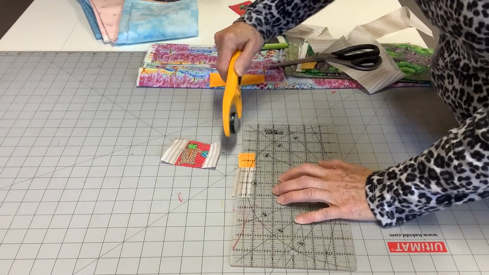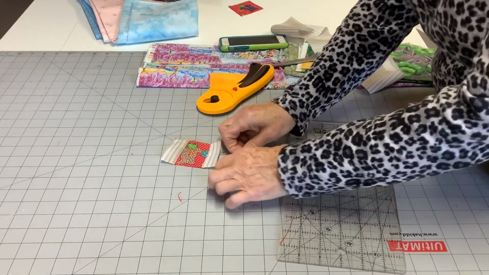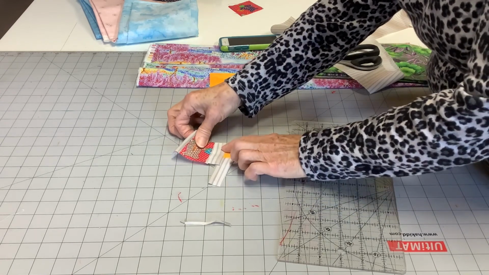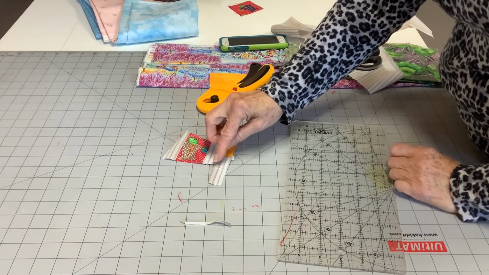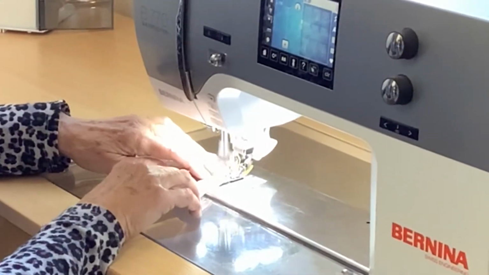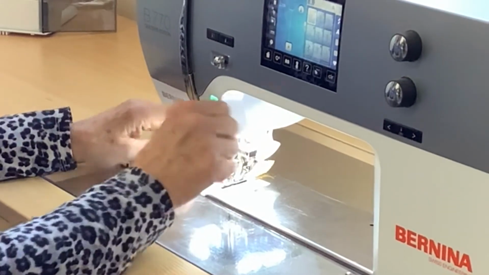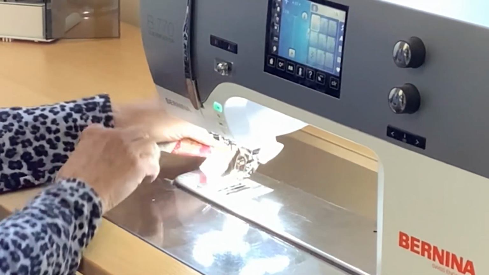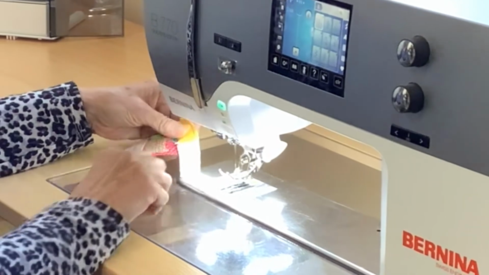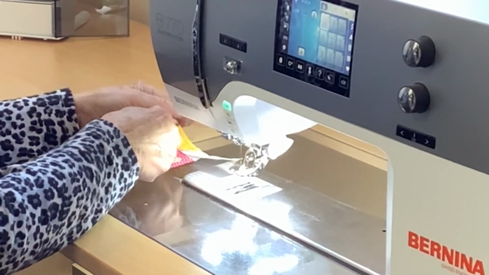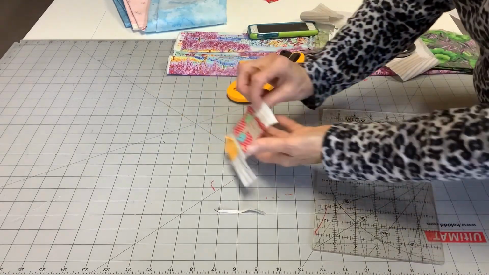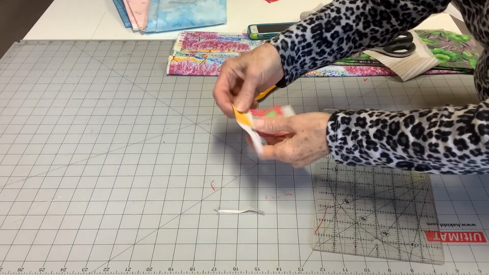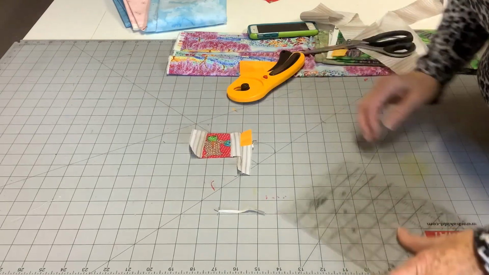I'm just going to trim this straight. And I will put the window about there. So I'm going to sew that on and then trim the bottom off. Of course, I'm pressing between each step. Now I'm going to trim the bottom.